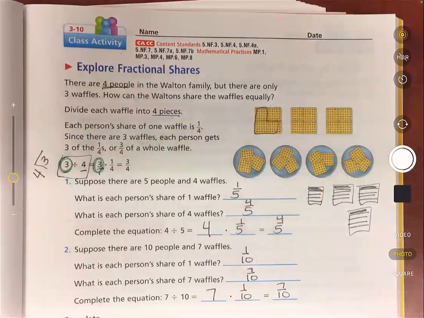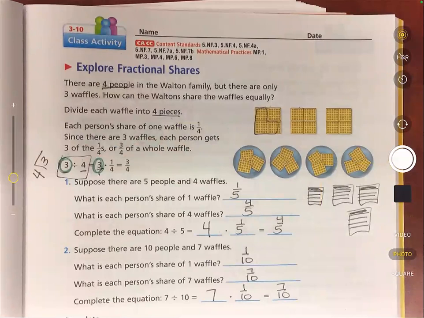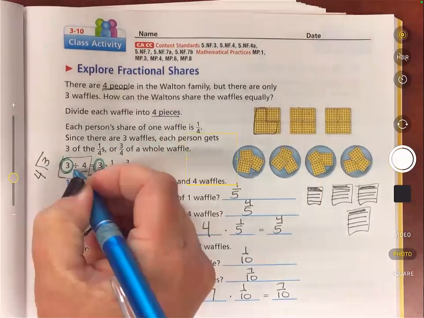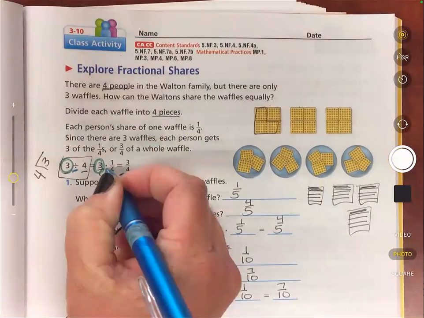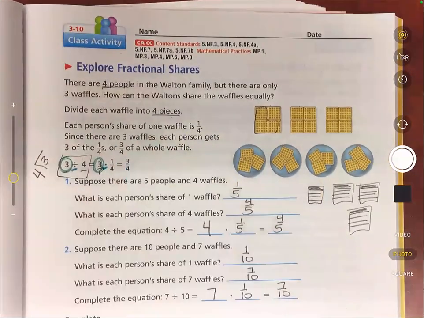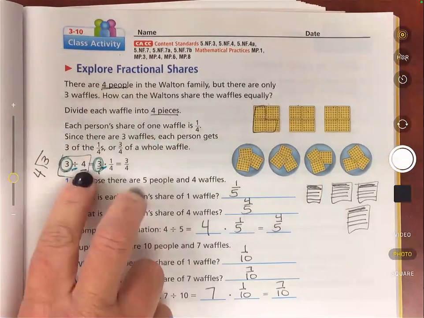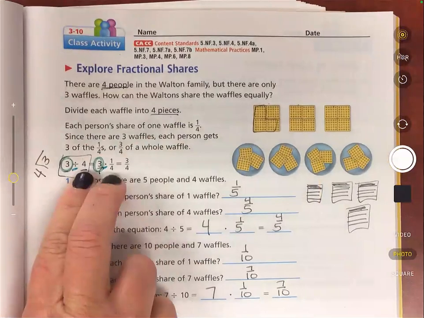So that first digit stays the same. Okay, and then we take our division sign and we change it to multiplication. And then what did we do with our 4 here? We make it a unit fraction.